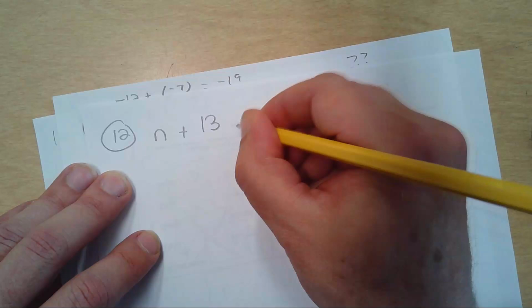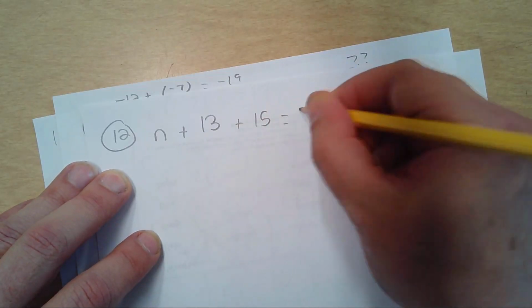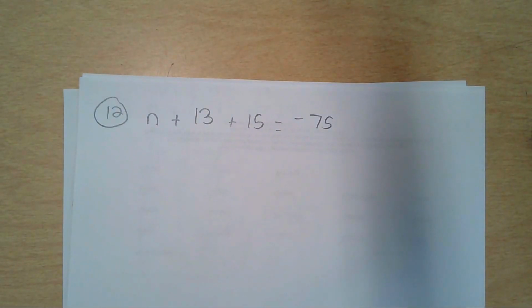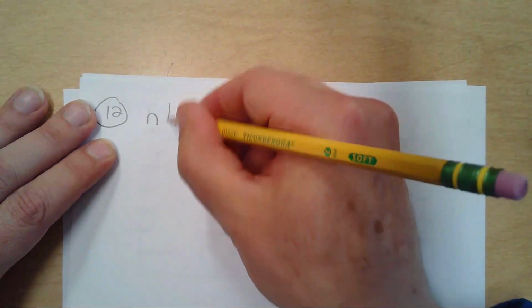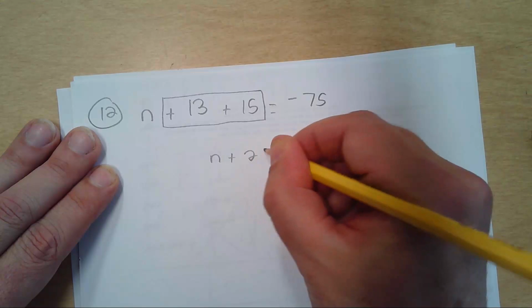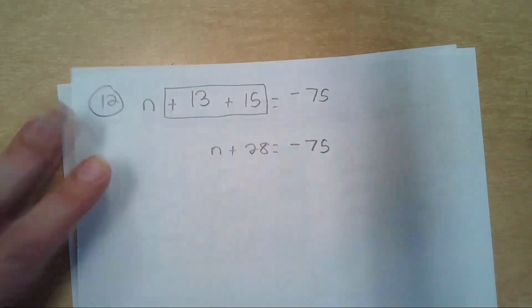So n plus 13 plus 15 equals negative 75. And this time here, no matter what you do, you're going to want to combine your like terms first. So what do I want to do first to solve this equation? Add 13 plus 15. Right. Any order of operation that's on the same side of the equation should always be simplified first. And I can add 13 plus 15 right now. What's 13 plus 15? So I got n plus 28 equals negative 75.